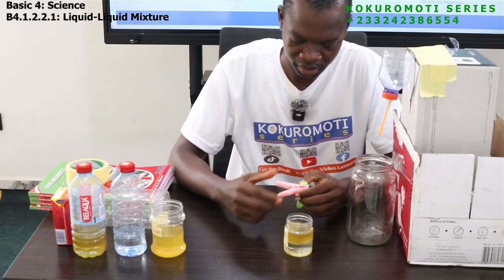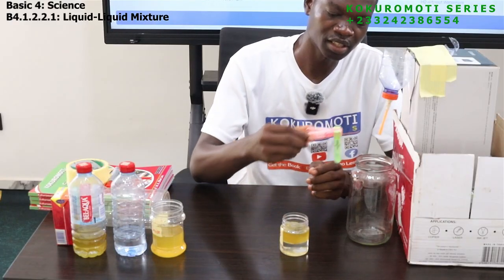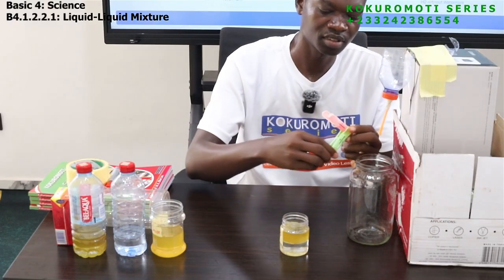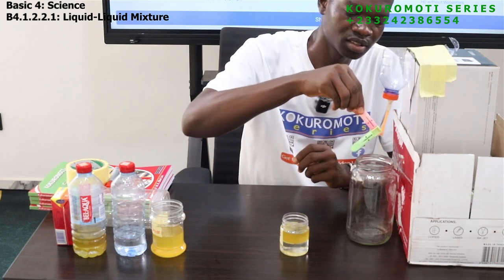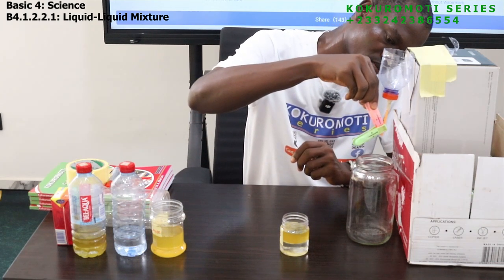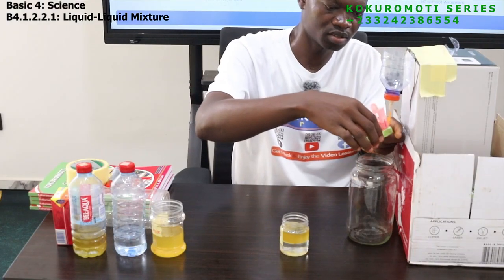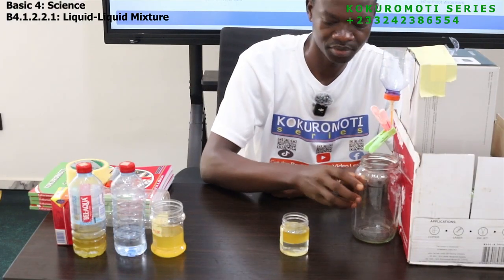So let's see how we do it. Before we pour the two liquids, the immiscible liquids, let's come here and have this side closed. So we need to close it. Okay, so this side is closed.